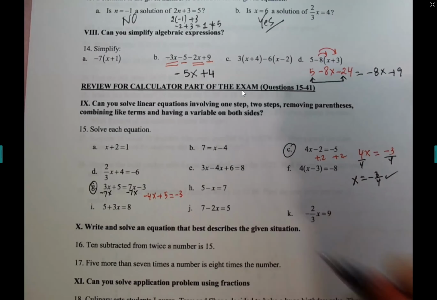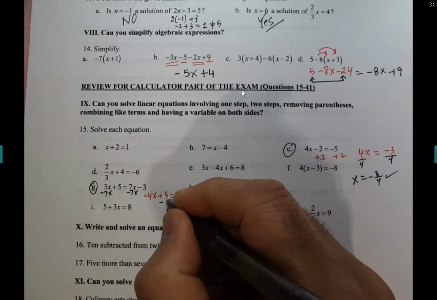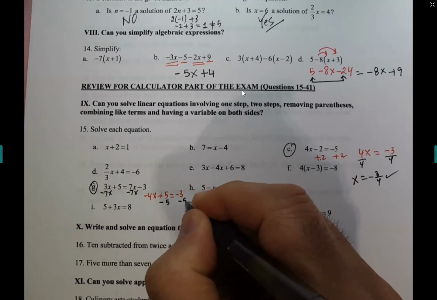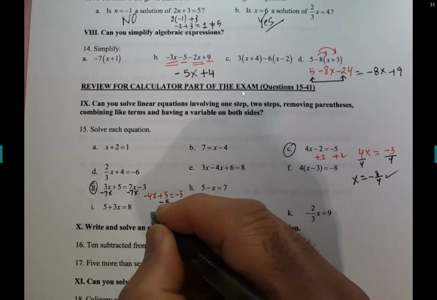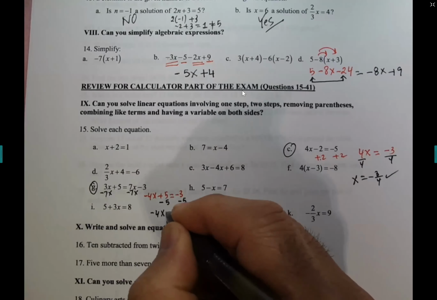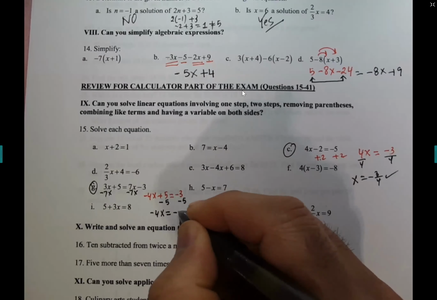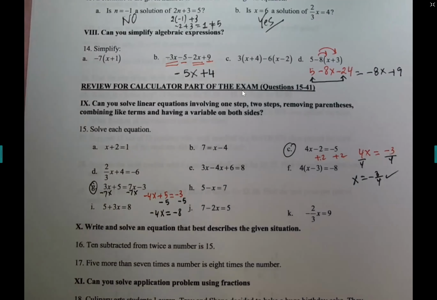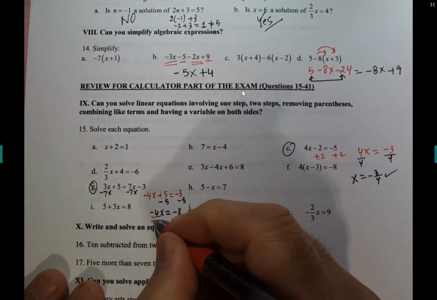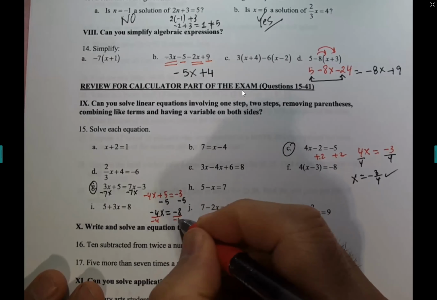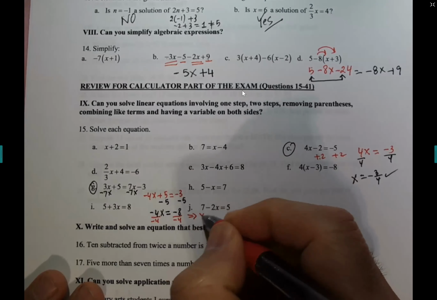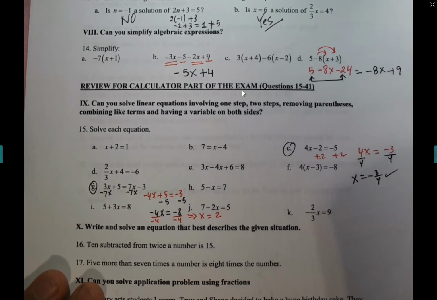Now, guys, I need to get rid of the 5 by subtracting 5. So you do the opposite. So you get -4x equals -3 minus 5, -8. You add them up when they have the same sign. And now finally divide by -4. 2, exactly.